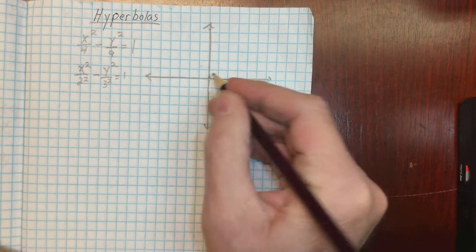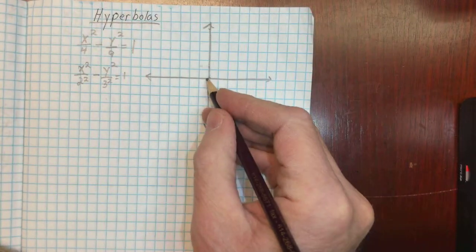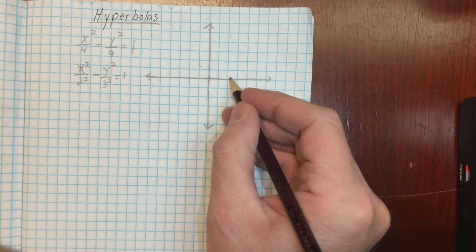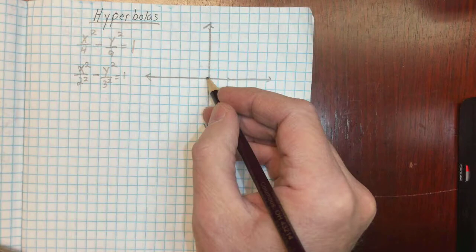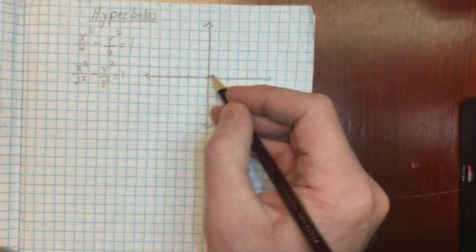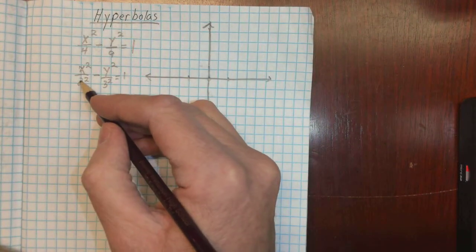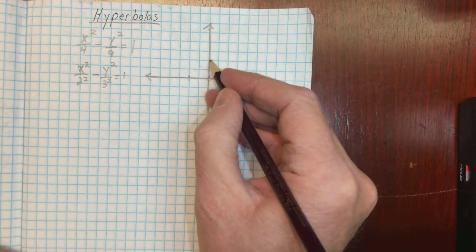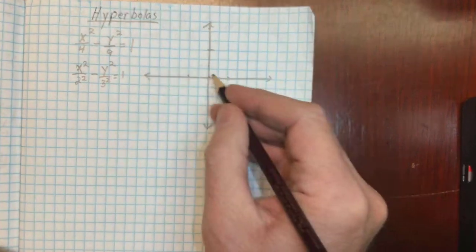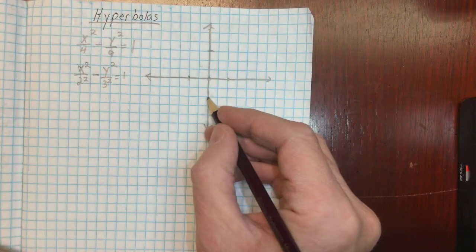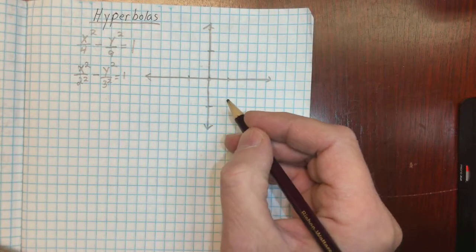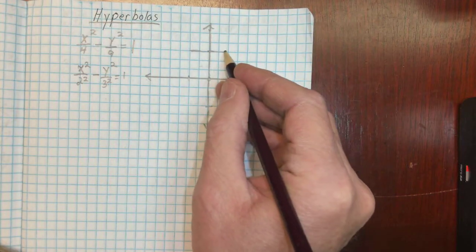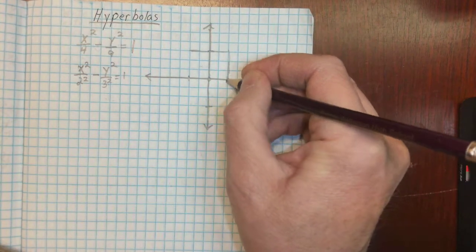So from the origin, which is the center of this hyperbola, I'm going to go 2 units this way and 2 units this way, and I'm just building a framework right now, and then I'm going to go 3 units. That's what you have under your y there, above and below the center. And I'm going to make a rectangle here, or a box.